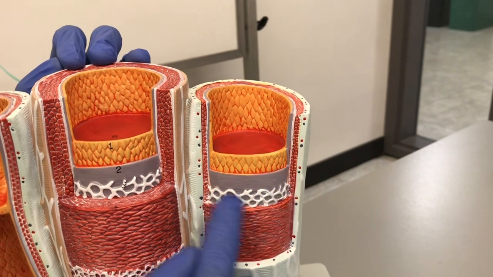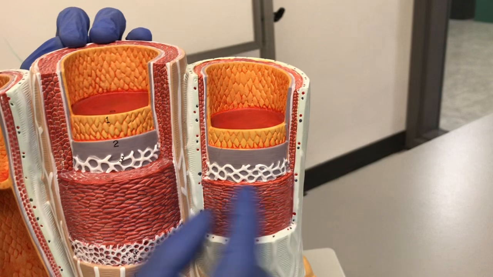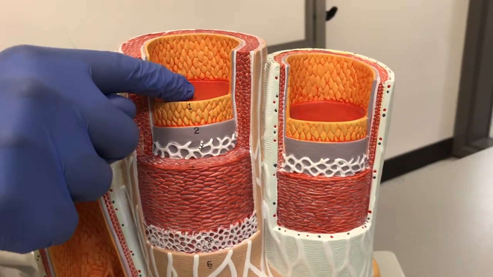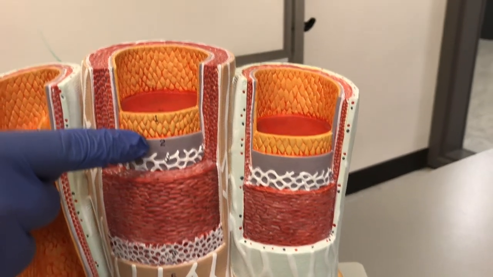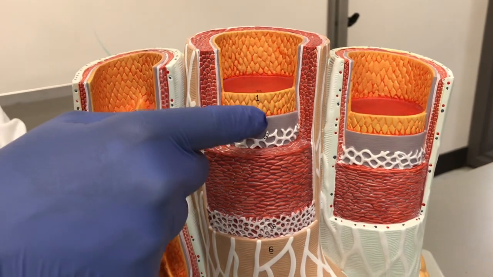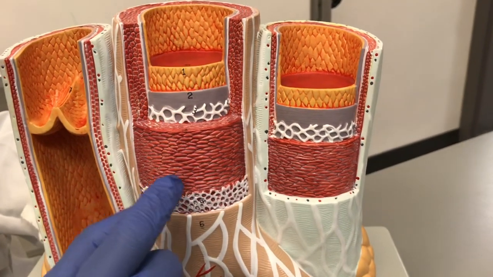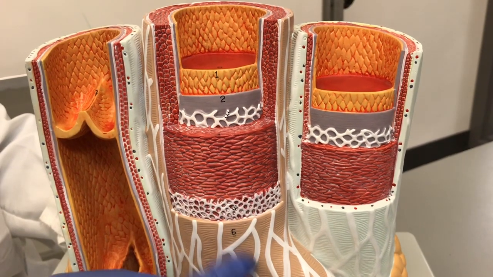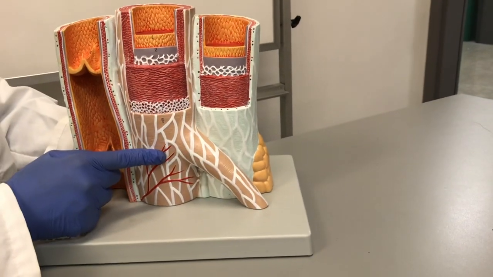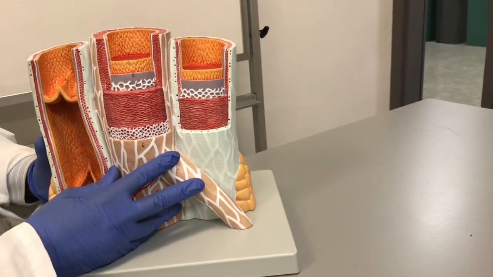Then this mesh-like thing, as I said, is internal elastic lamina. And then you have muscle here at the tunica media, because the inside is called tunica interna. Tunica just means layer. The basement membrane and the endothelium is called tunica interna. And then this is called tunica media, the medial layer. And then this one is called tunica externa. So we have outside external, that's going to be dense irregular connective tissue that covers the blood vessels.